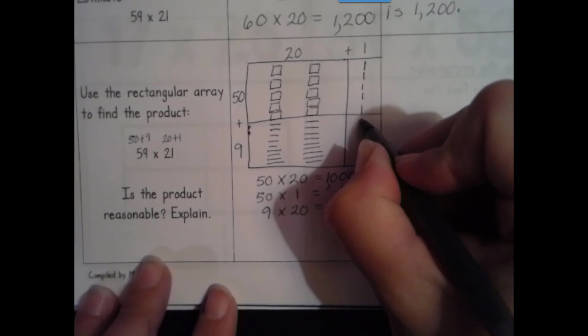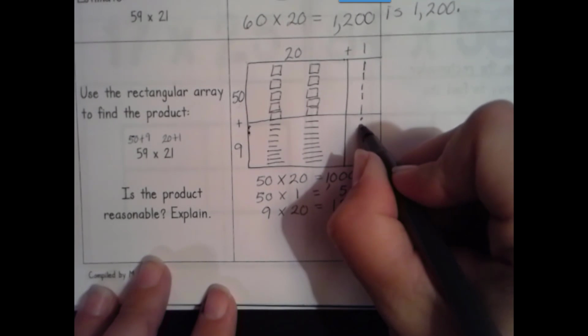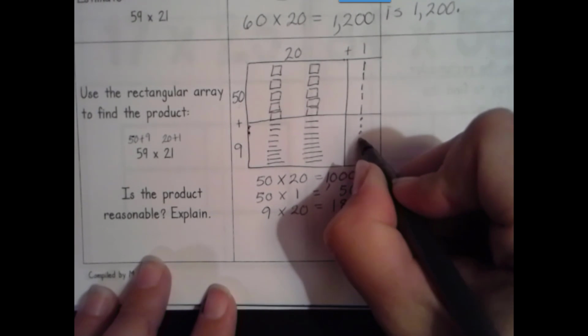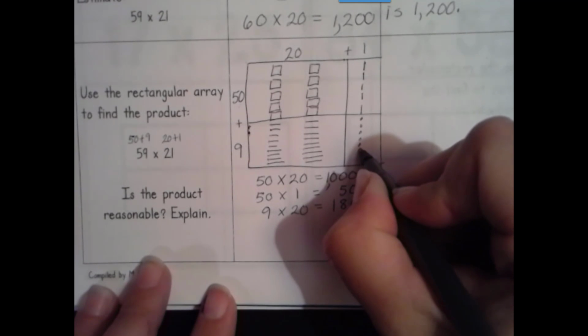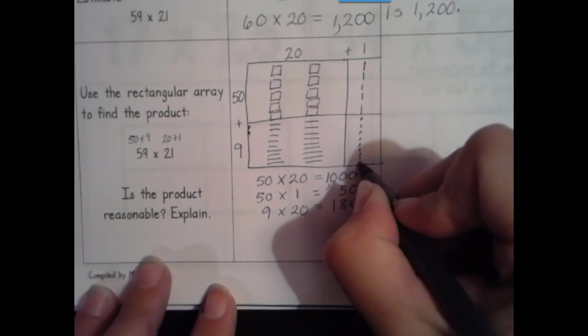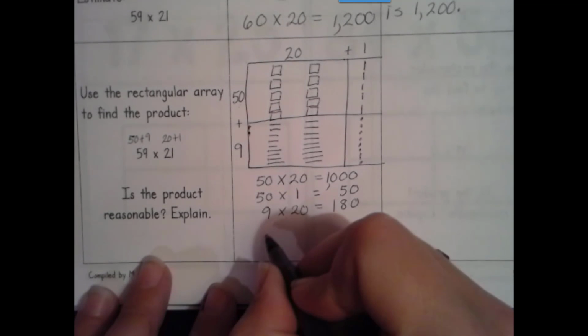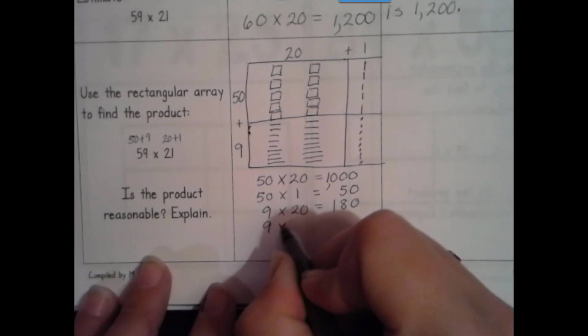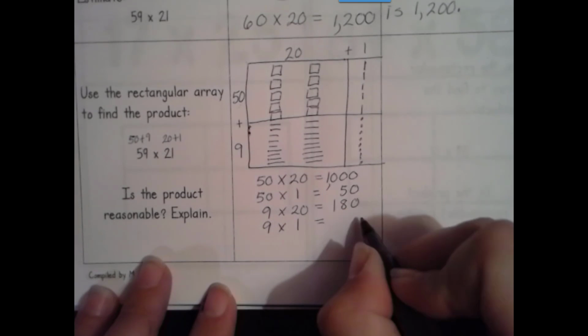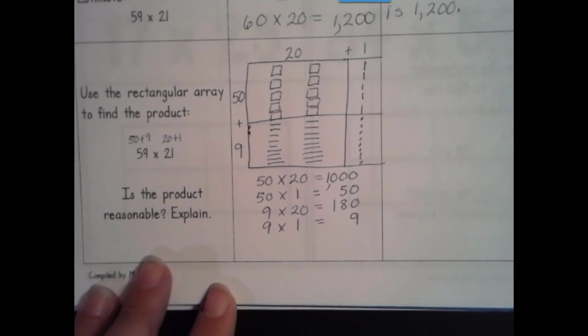And then 9 groups of 1. There's 1 group of 1. 1, 2, 3, 4, 5, 6, 7, 8, 9. So 9 groups of 1 is 9.